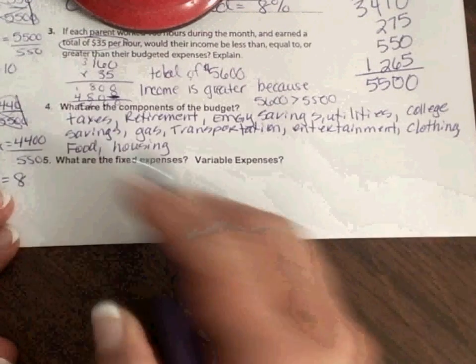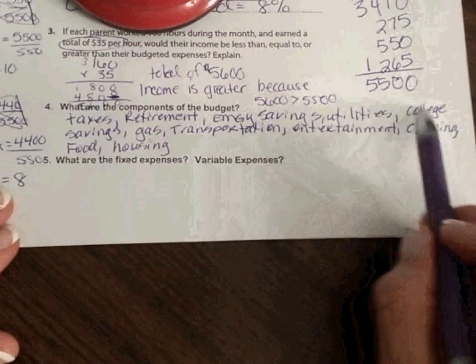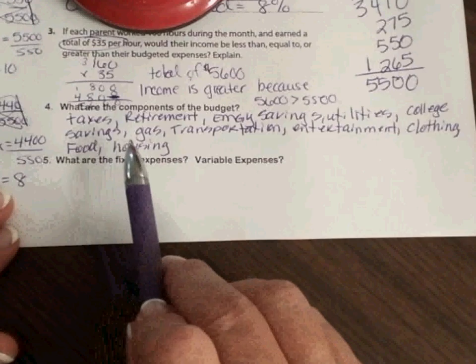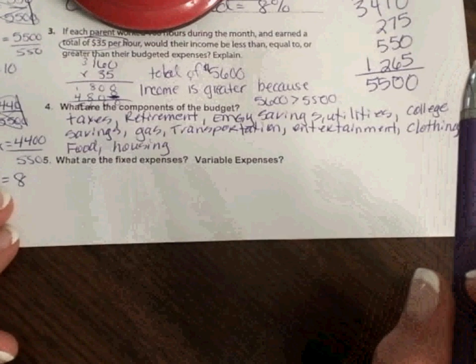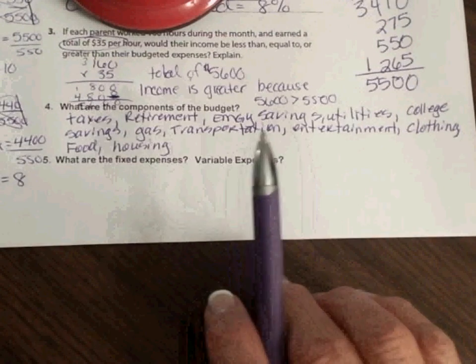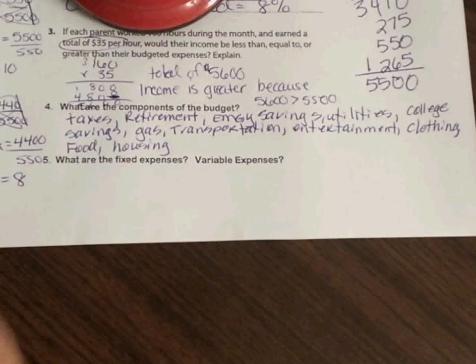Okay, so I have 1, 2, 3, 4, 5, 6, 7, 8, 9, 10, 11. Do I have 11? Taxes, retirement, emergency savings. Yep. There's 11 total. Okay. Well, then we need to look down here. Oh, you added utilities. Okay.